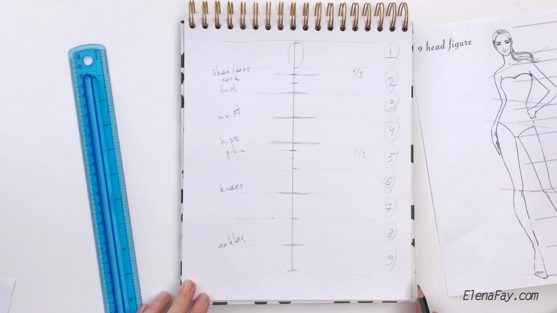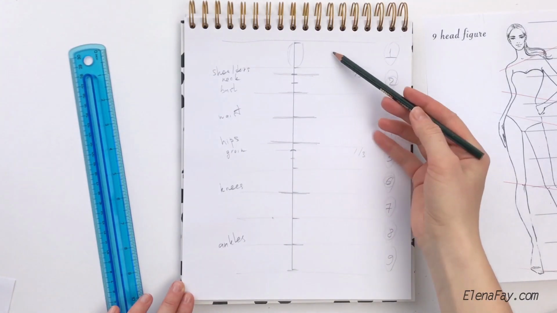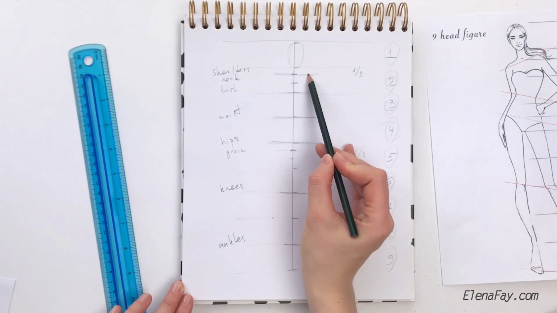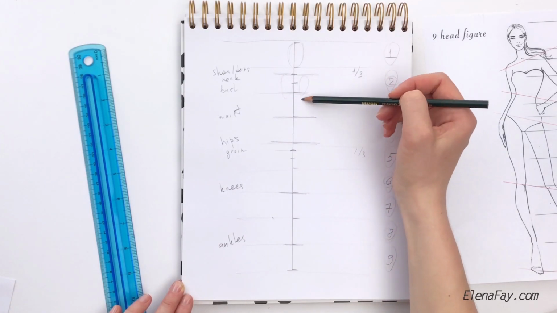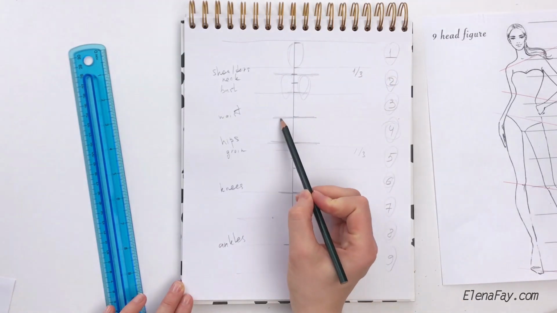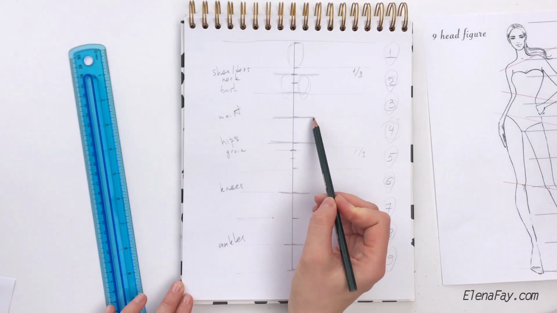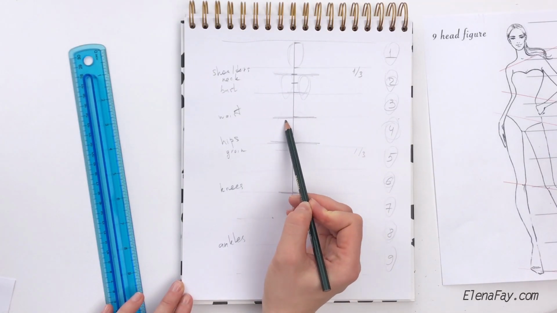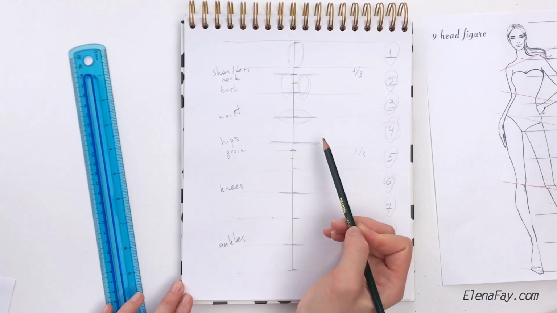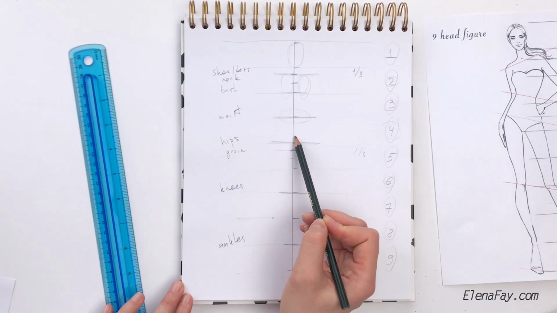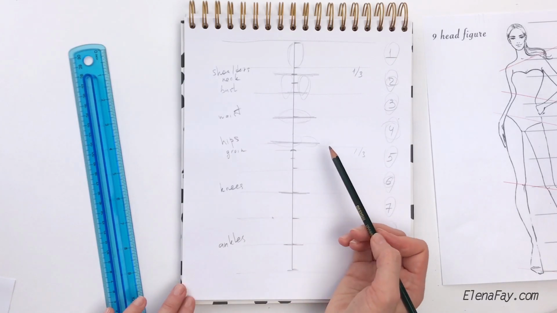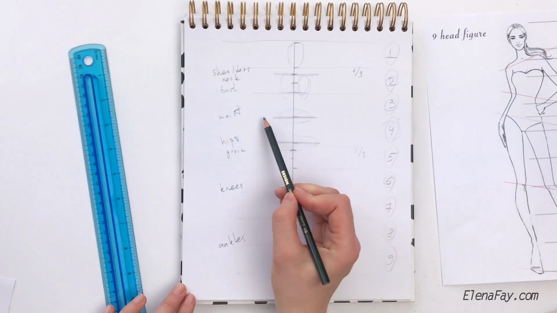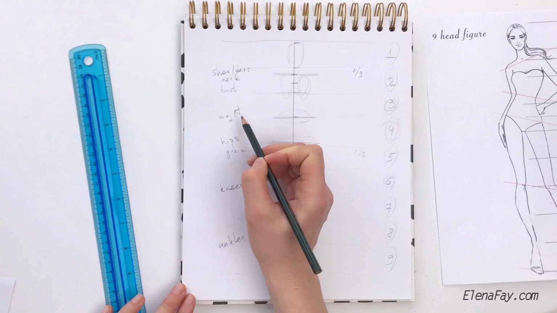Shoulders will be 2 heads wide, so you can fit them side by side like this, but it also depends on the character you draw. You can draw wider shoulders if you want. For the waist, I usually use the length of the head, so you can fit it like this. And for hips, it's 1.5 head. So now we have all the important points. We just need to connect the lines and create the figure.